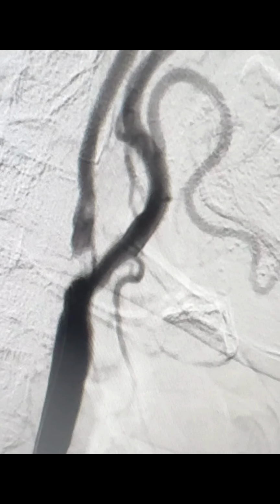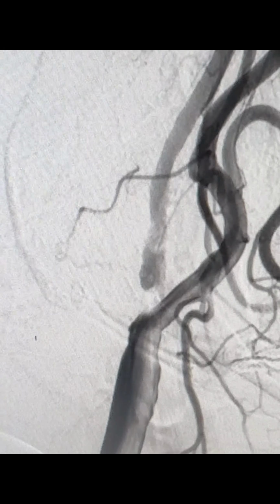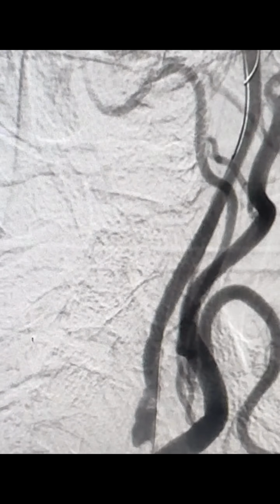In this DSA, we can see severely narrowed origin of the right ICA. So we planned for carotid angioplasty in this case. In this difficult tight stenosis of the right ICA, first we need to pass a microwire across the stenosed segment. With some effort, we were able to pass the microcatheter.